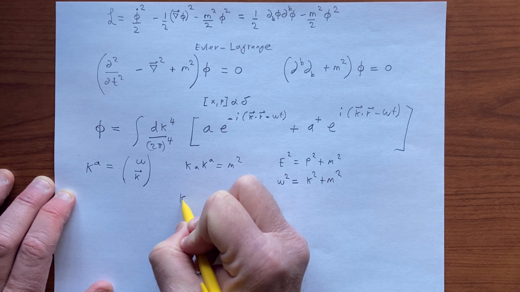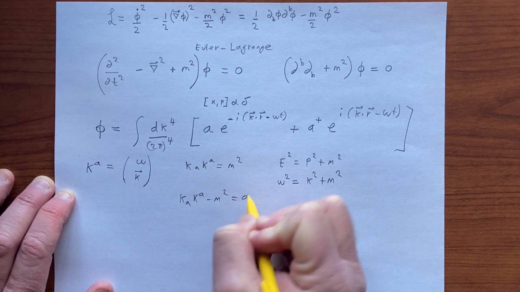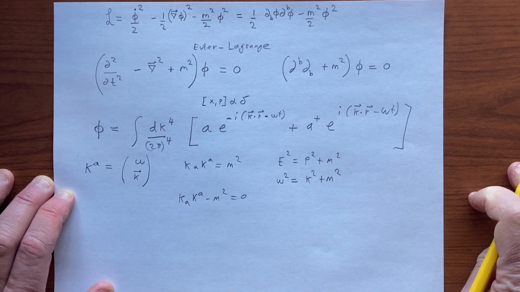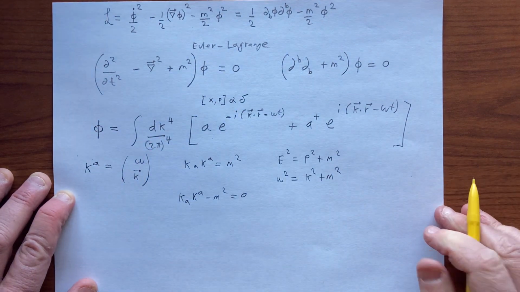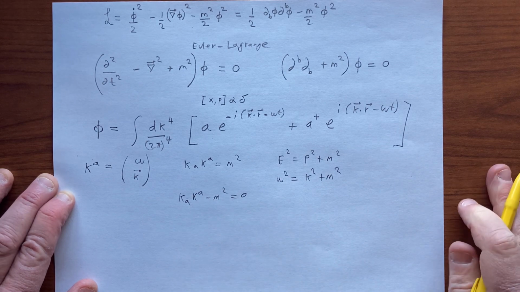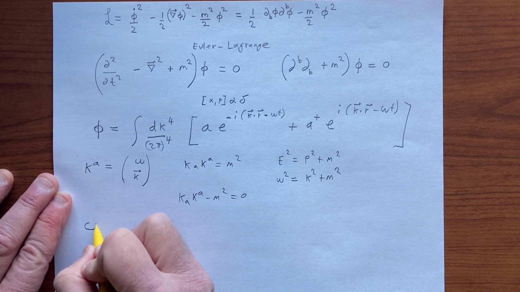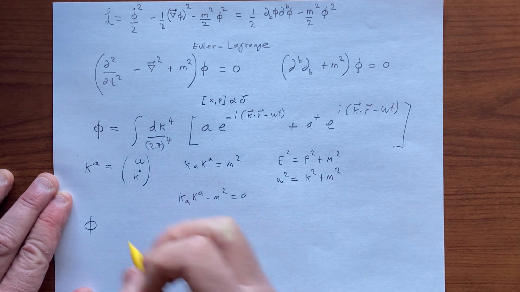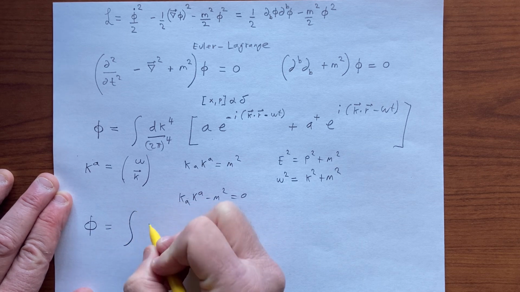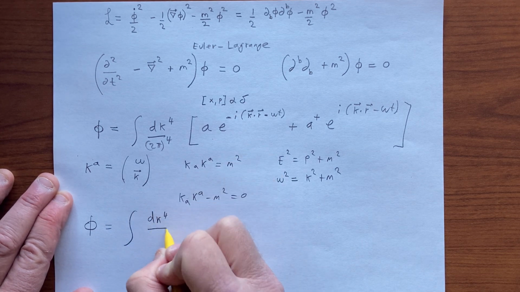So another thing we can write this as, k-a squared minus m squared, of course, trivially comes from that, is equal to 0. And we want our general solution to obey this dispersion relation. So let's write phi is equal to the integral of d k 4.